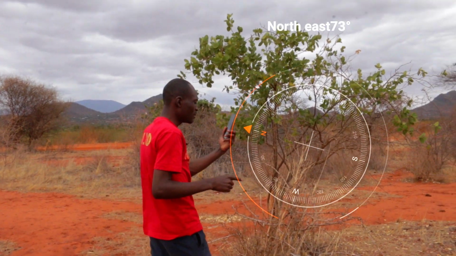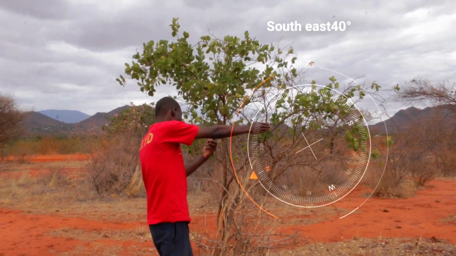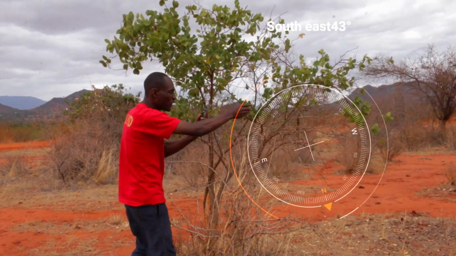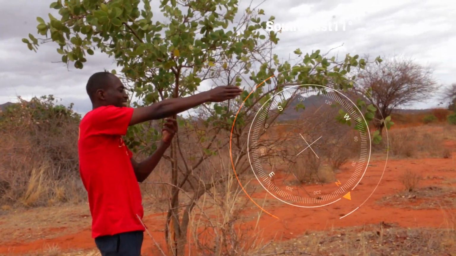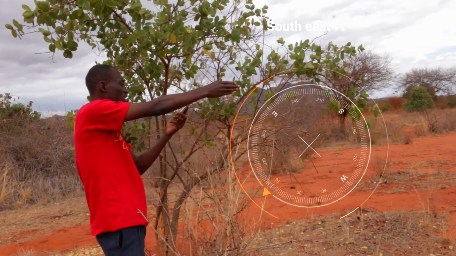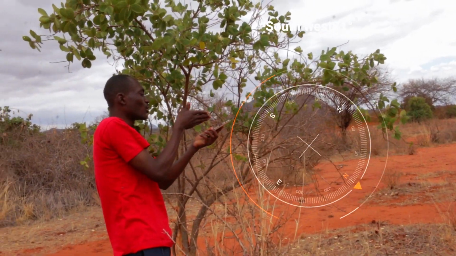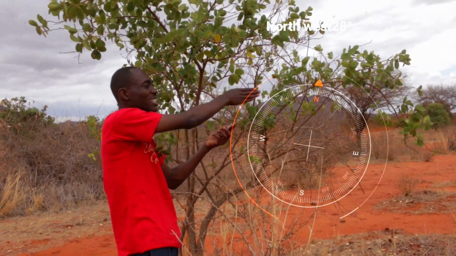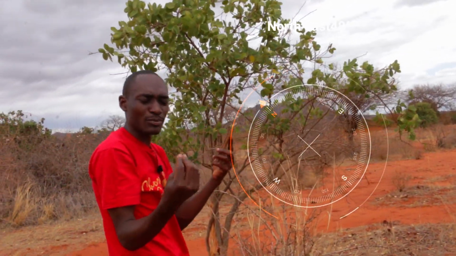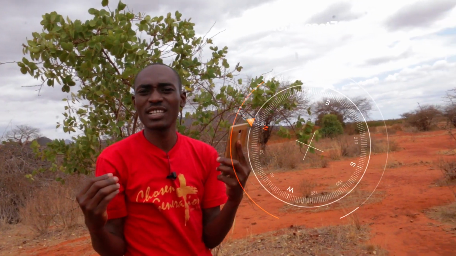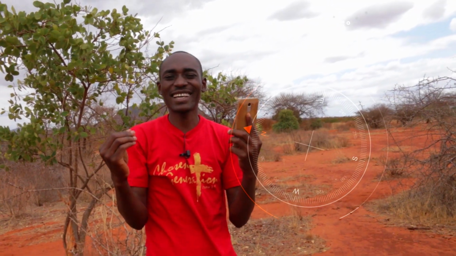Let me get close to this branch over here. If I get close to this branch, you can see that I'm looking in this direction. I'm going to see if it's the true east. You can see on my phone that it's showing me the east is like this. So this is a correct method of doing this. Instead of using the sun and tracking the sun, you can also use this method. Just look at the trees that surround you.